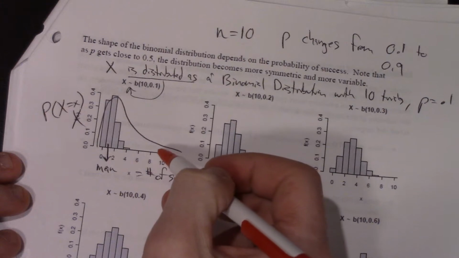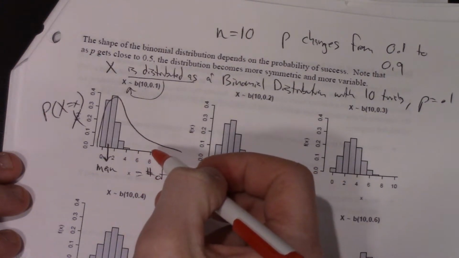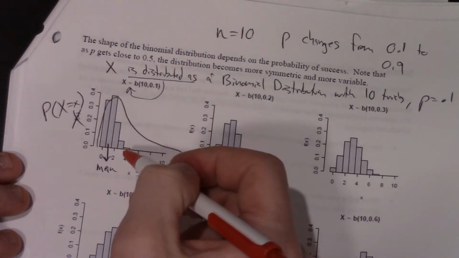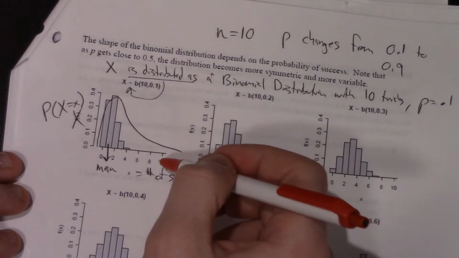So there are bars here. They're just extremely close to 0. They're not equal to 0. It's not impossible to have 10 successes. It's just unlikely.